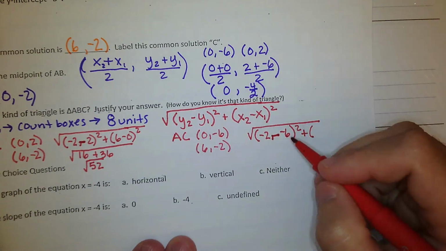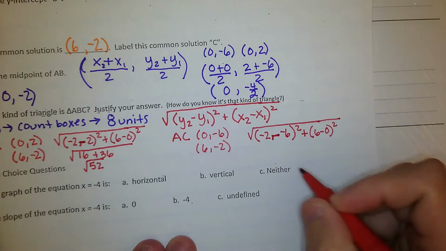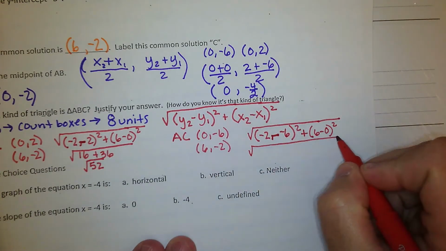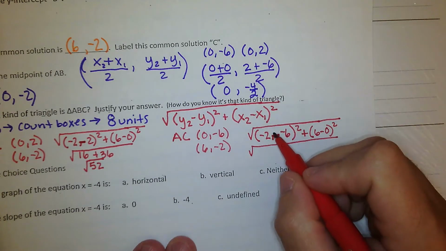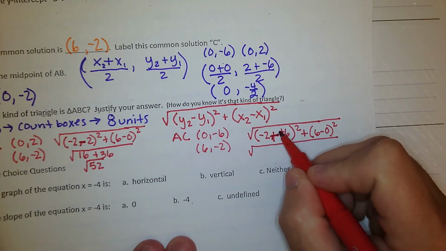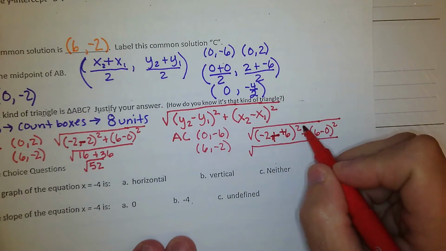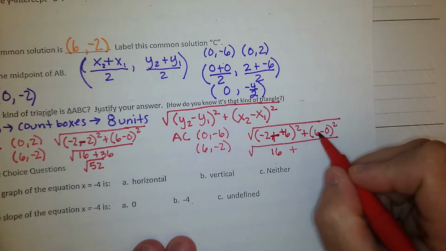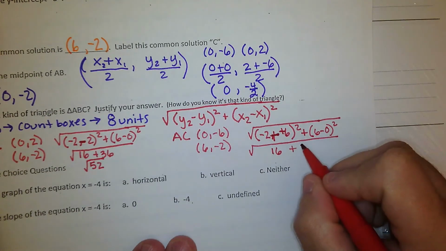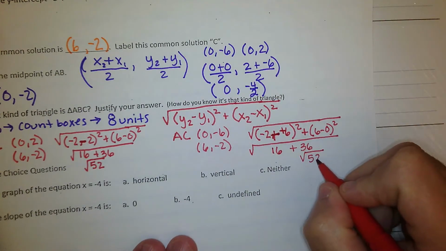And x2 minus x1, 6 minus 0 squared. Let's check this out. This is -2 minus -6. Now a minus and negative is going to become a positive. So this is really -2 plus 6, and that's 4. And 4 squared is 16. And 6 minus 0 is 6, and 6 squared is 36. Look, this is just like the other one. You get the square root of 52.